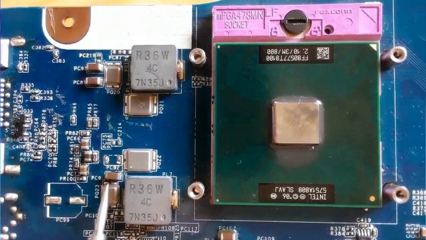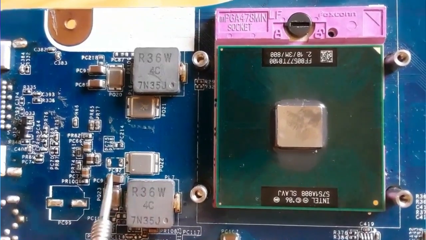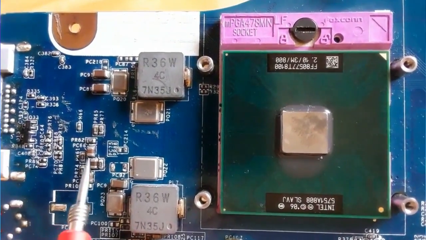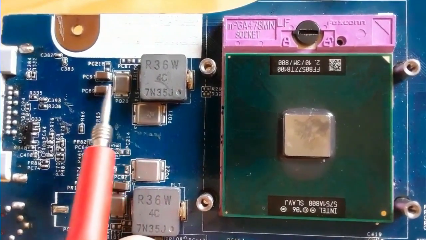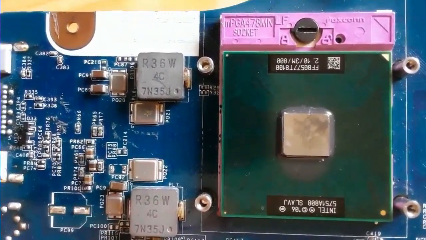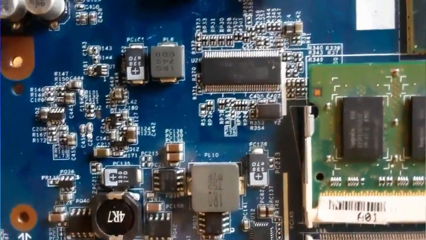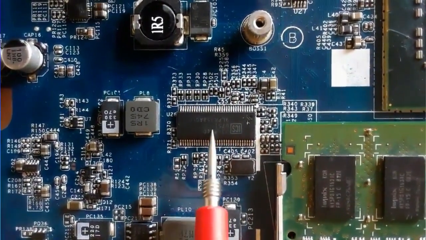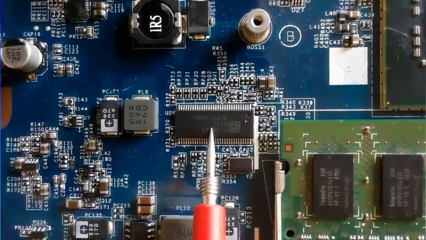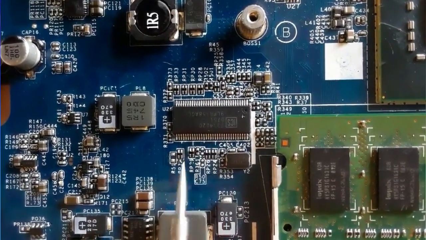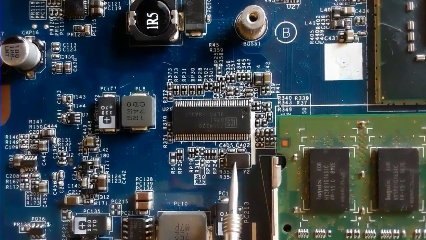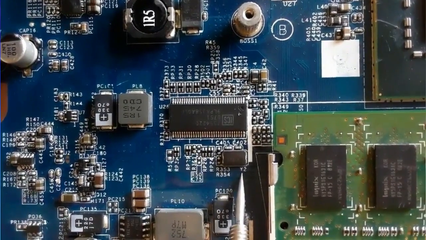This is the power channel for the processor to give the VCC core for the processor. These are MOSFETs and ceramic capacitors. This is the oscillator IC that gives the clock or the frequency to the whole motherboard. This is the crystal, as you can see, Y2.